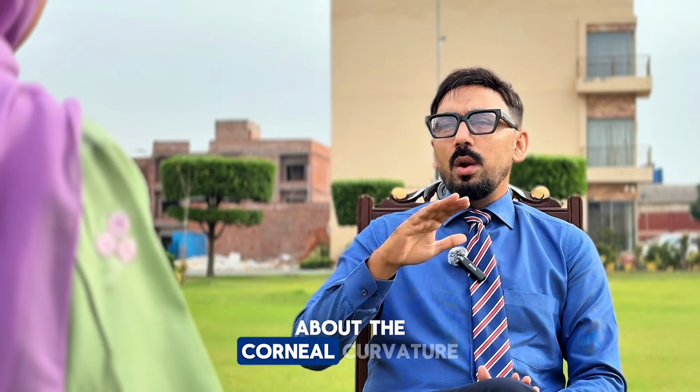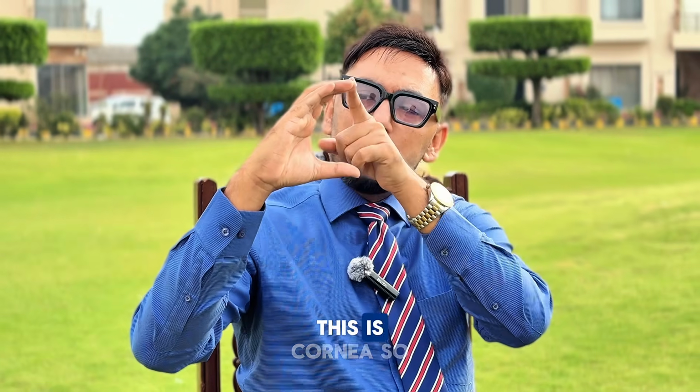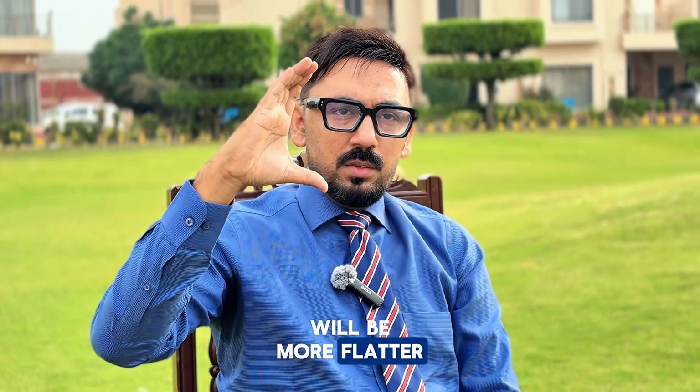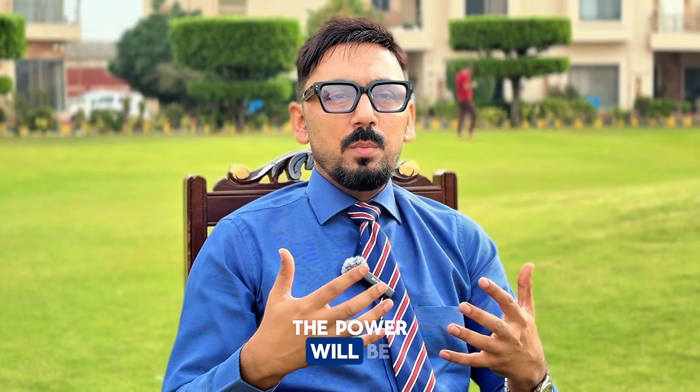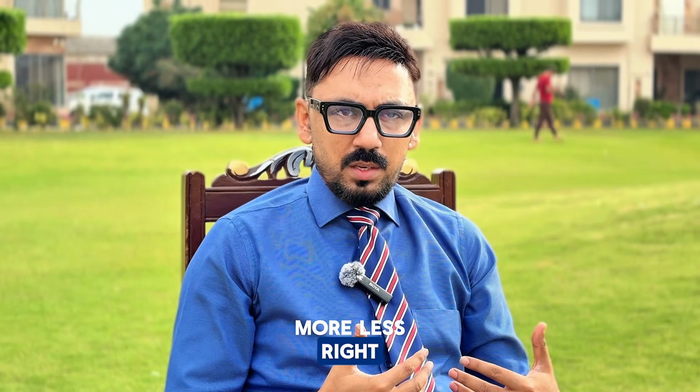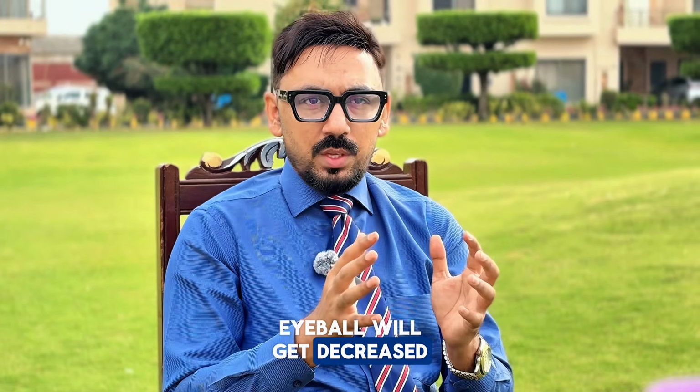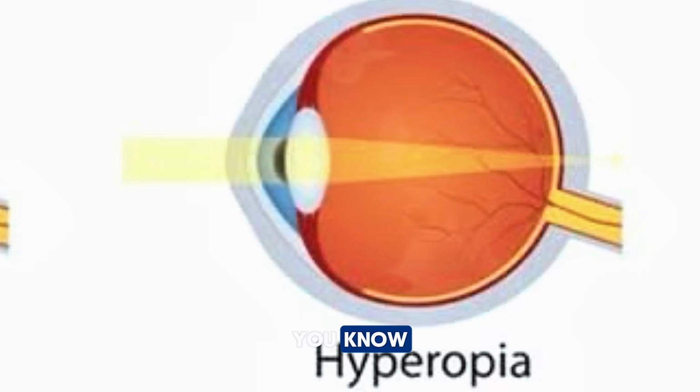And if you talk about the corneal curvature, in hypermetropia the cornea will be flatter, right? So it will decrease its power. Either the cornea or the lens, the power will be less. The power of the lens will decrease, or the power of the cornea will decrease, or the anterior posterior length of the eyeball will decrease. So this is called hypermetropia.